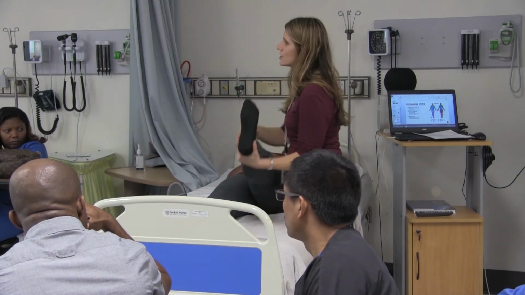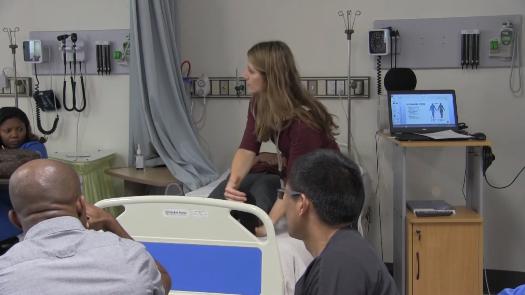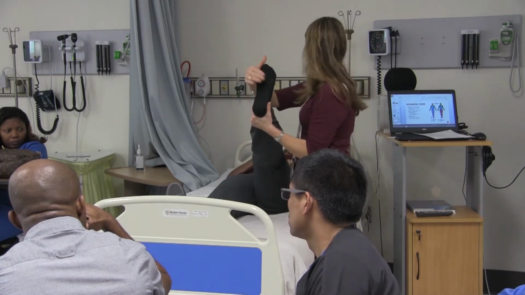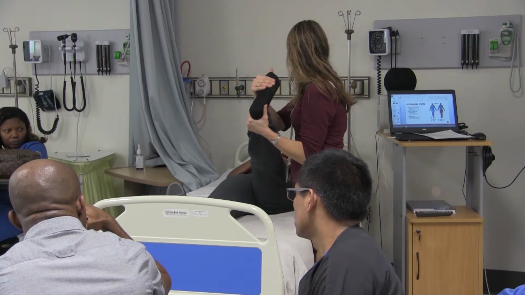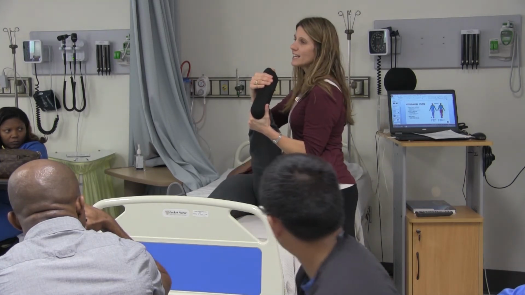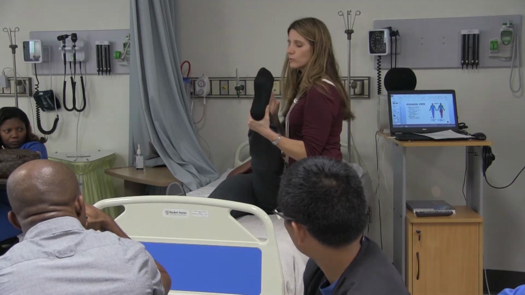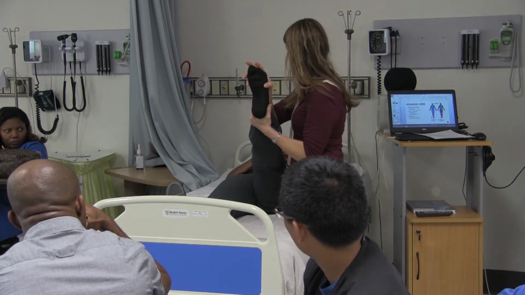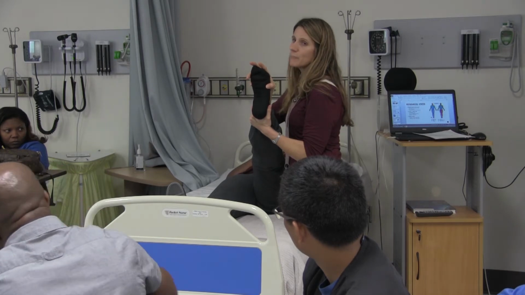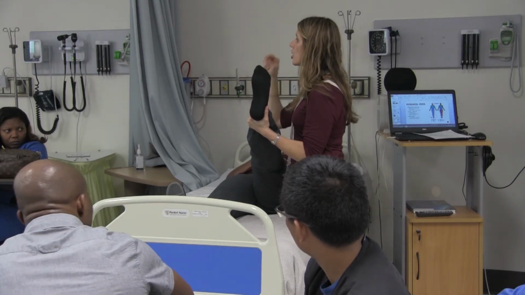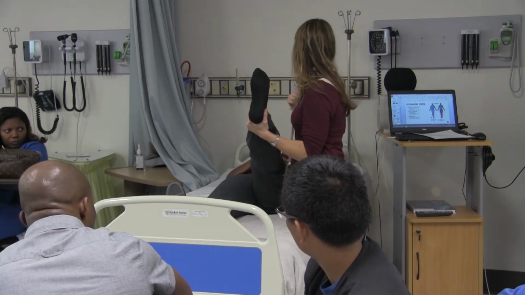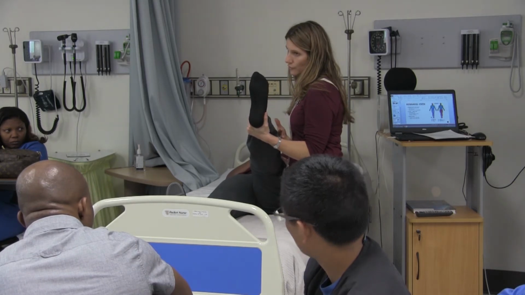So if I forgot to dorsiflex her foot when I was lifting up, well, I could add it here. So does this make it worse? And if she said yes, that means nerve. And then I could say, okay, well, what if we point the toe? If that makes it better, that also means the pain was coming from the nerve.